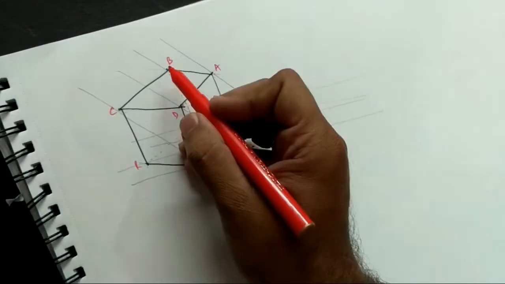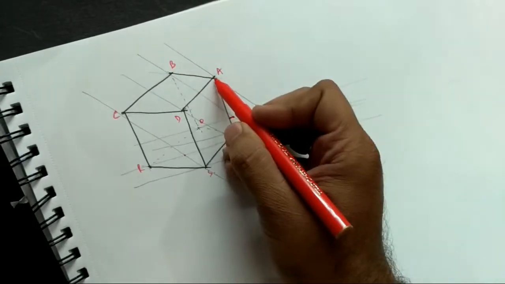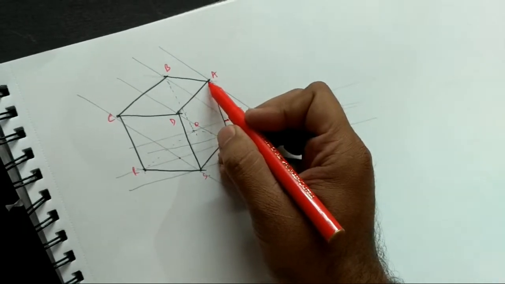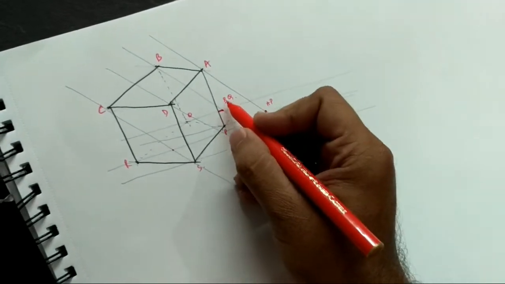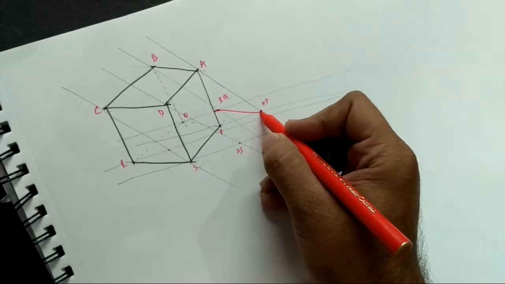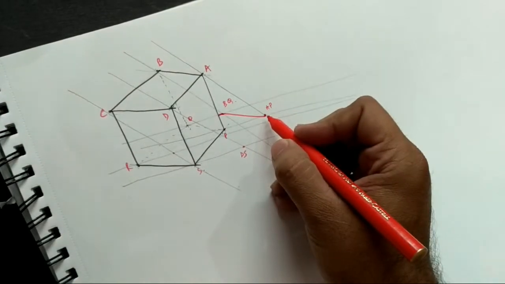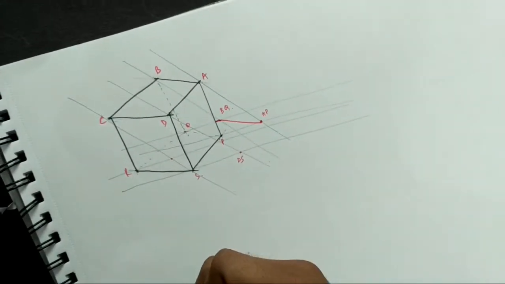Now we need to see which lines are related to each other in a single line. Here we see BA as a single line, so we first connect BA here. In that case, we already have the line QP as one line.